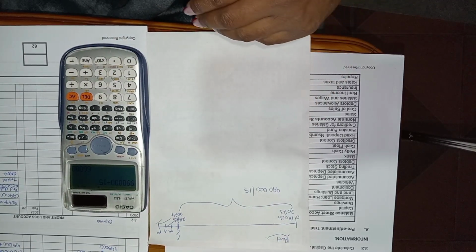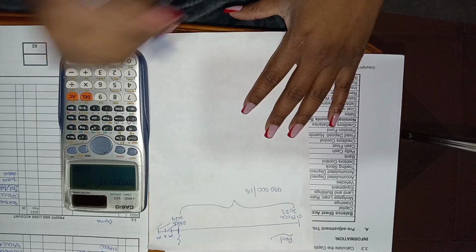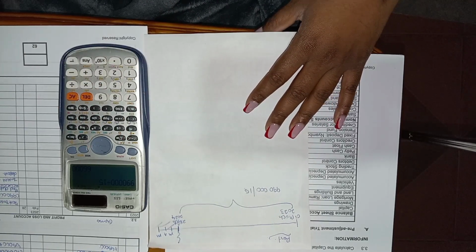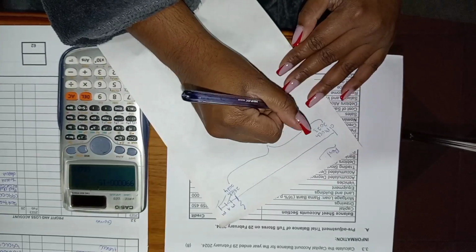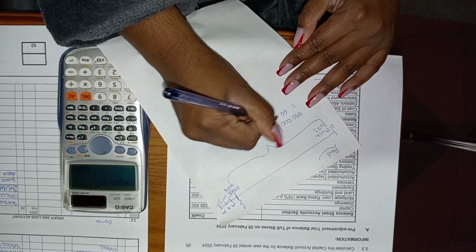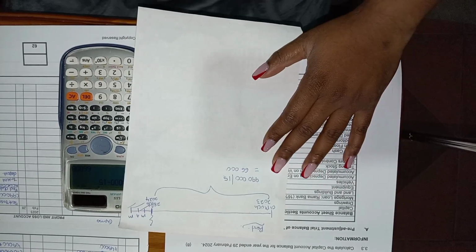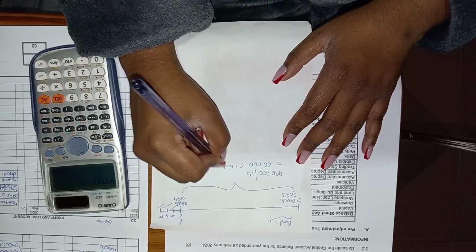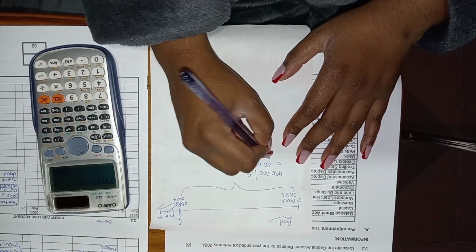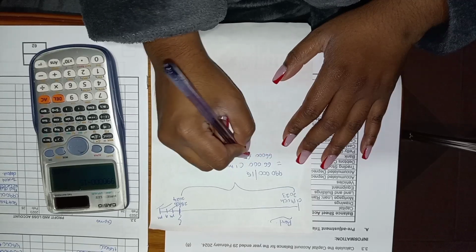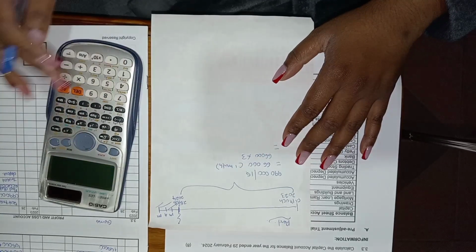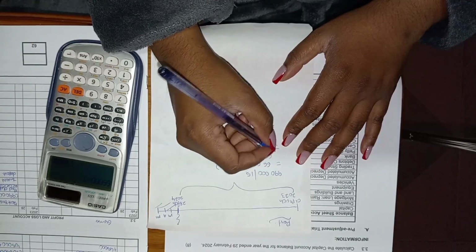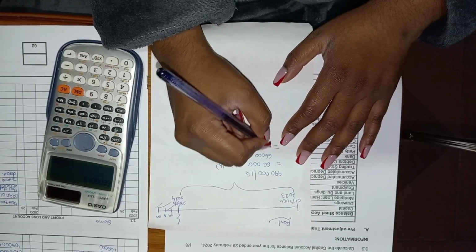That is equal to 66,000. But this 66,000 is the value for 1 month. So what are we going to do? We're going to say 66,000 times 3 is 198,000.